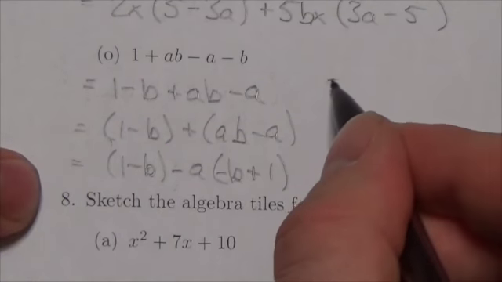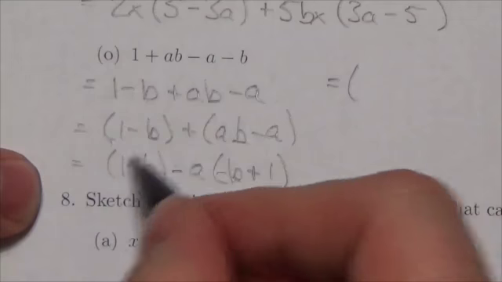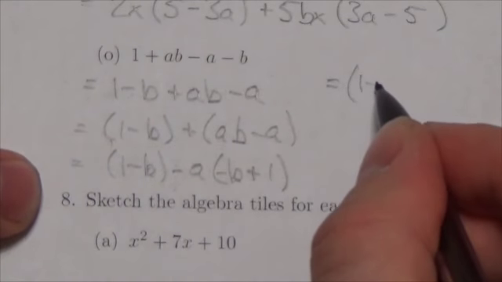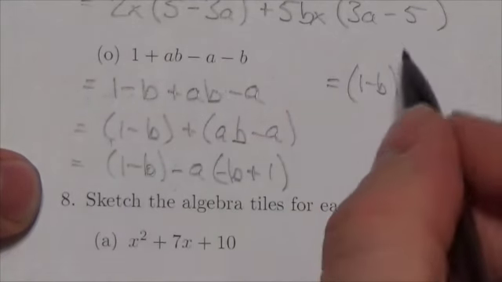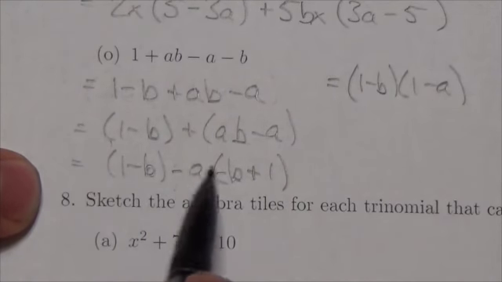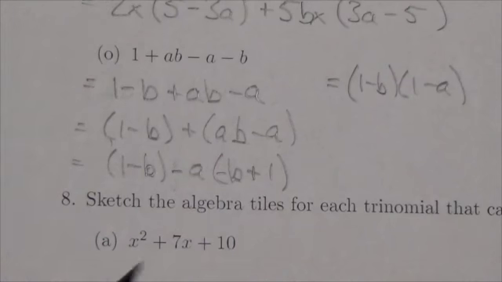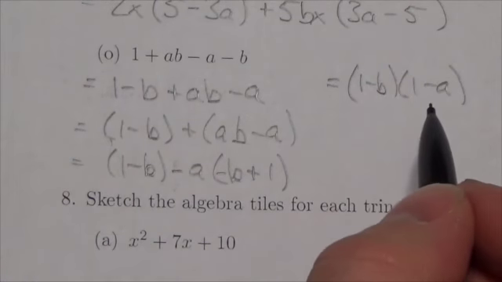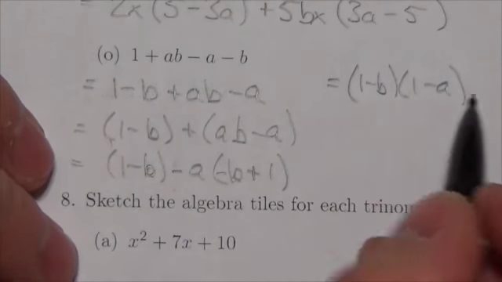So I can actually take those out. And I will take that out as 1 minus b. And then I'm going to be left with 1 minus a. 1 from the first term, the coefficient here, and then the negative a here. Now there's nothing wrong with writing it this way, 1 minus b times 1 minus a.